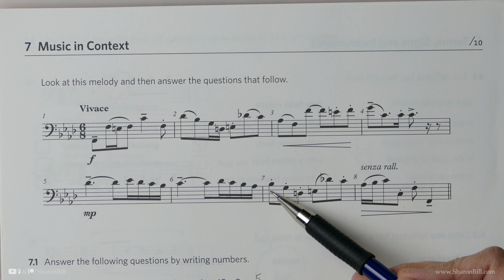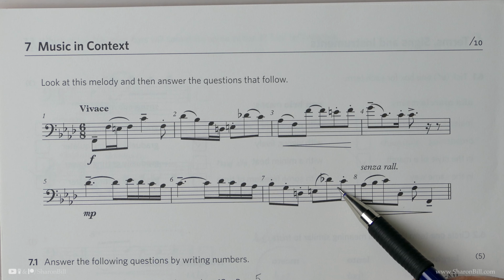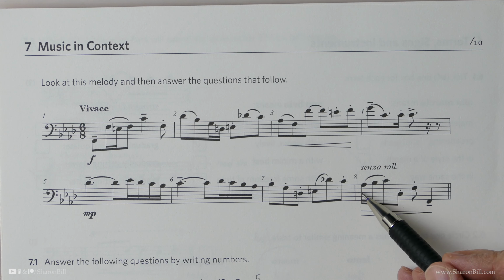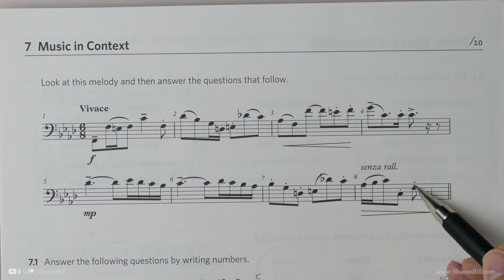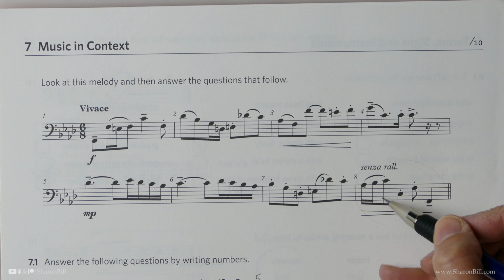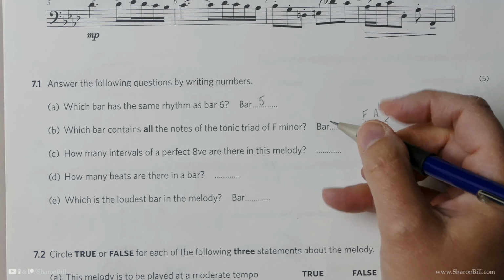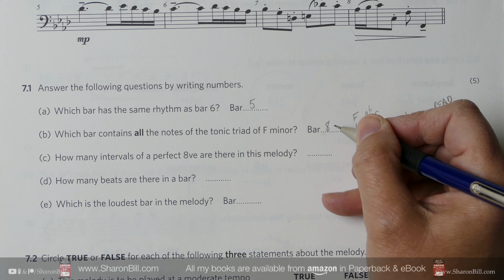Should find one soon. Only a C. This is our last opportunity. We have an A flat, a C, and then we have 2 Fs. It all goes on in bar 8. They're not in the correct order, but they are the notes of your tonic triad. So finally in bar 8 we find what we're looking for.